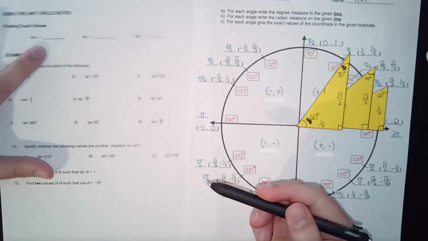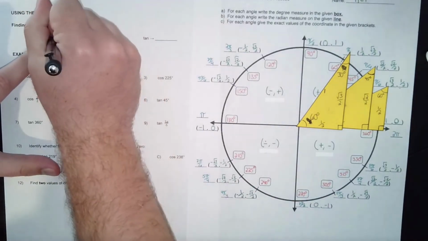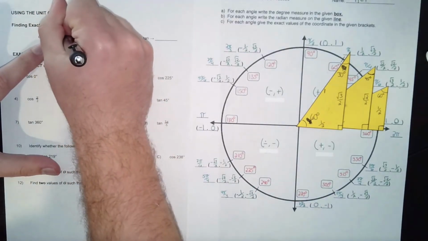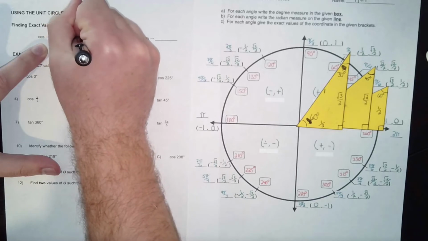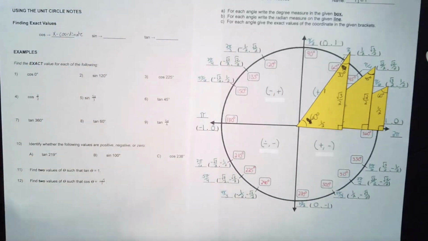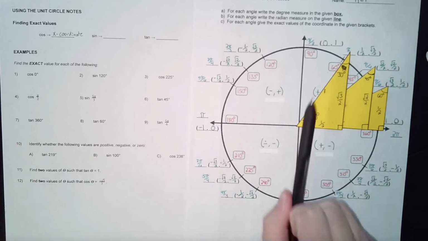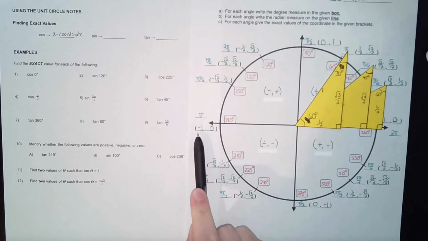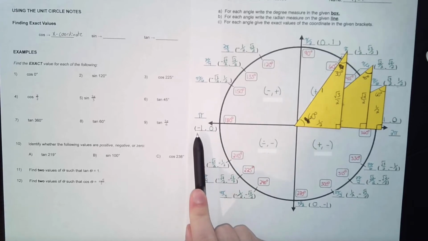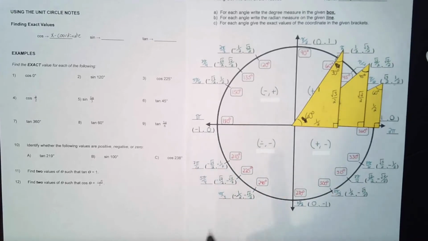So when I go over to my notes page here, for cosine, I'm going to say that this is my x coordinate. Okay, so when we're using the unit circle, cosine is always given by the x coordinate. Now that goes for all of our other coordinates that are here as well. If I ask you for cosine of 180, I take the x coordinate, and that's going to be my answer. And we'll work through some of those examples here in a minute.